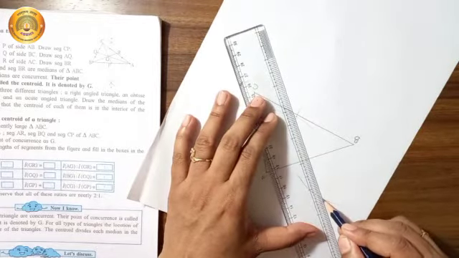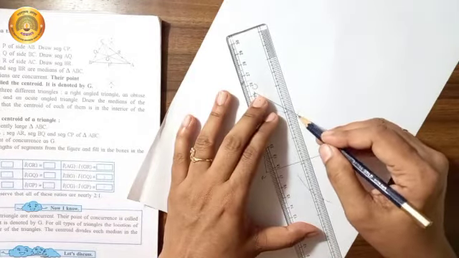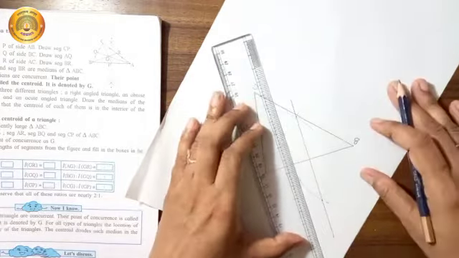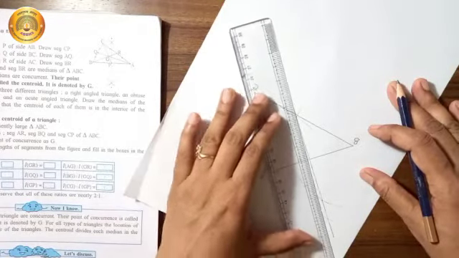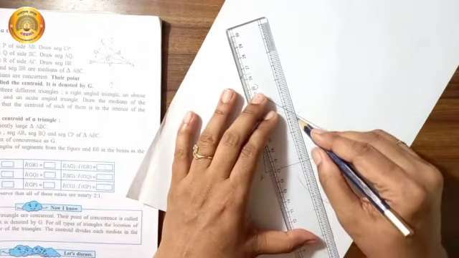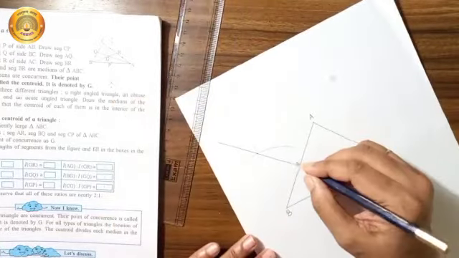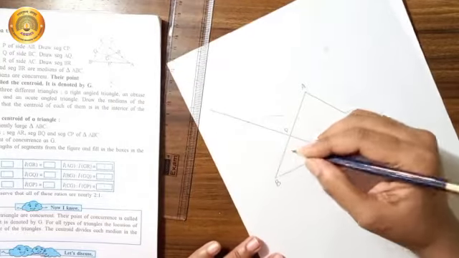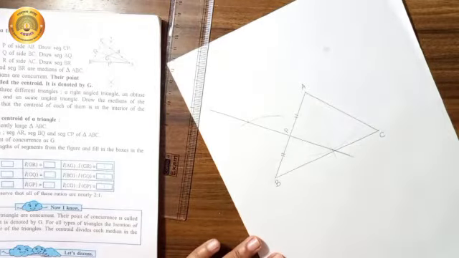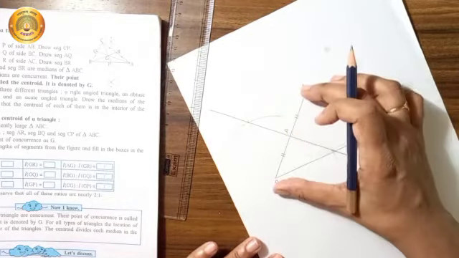So now I'll join this. Very sharply we have to join this. If you take 1 millimeter here and there, then it will be wrong. Now this is point P. P is a midpoint of AB. So see, you have to give the identical marks. That means BP is equal to AP. That is, P is a midpoint of AB.